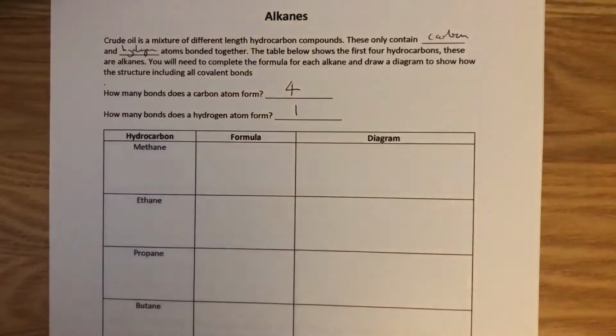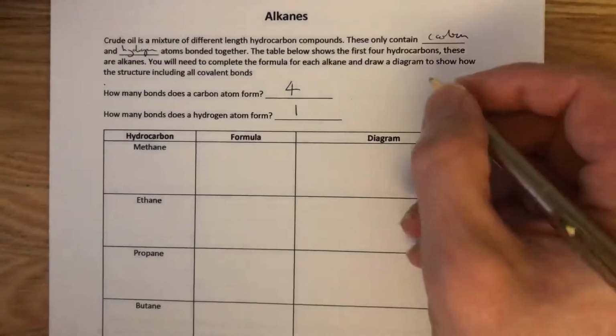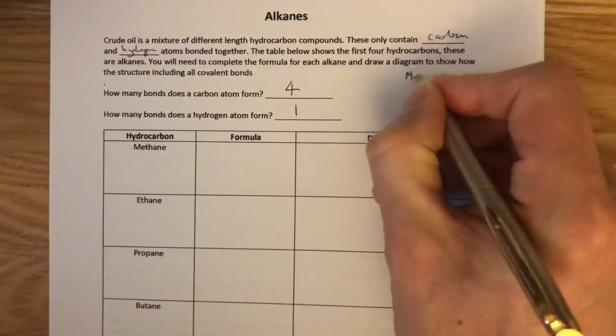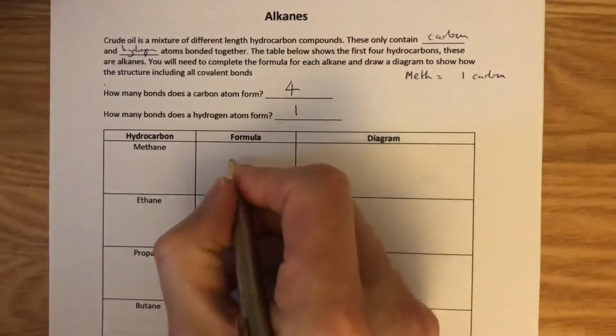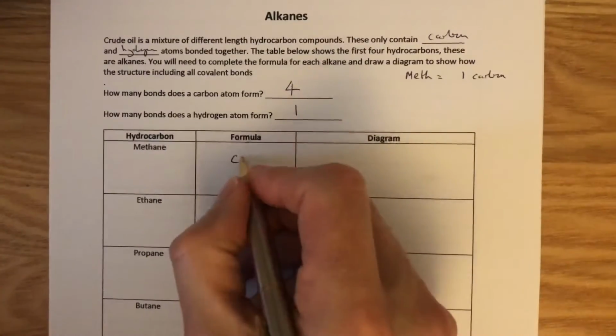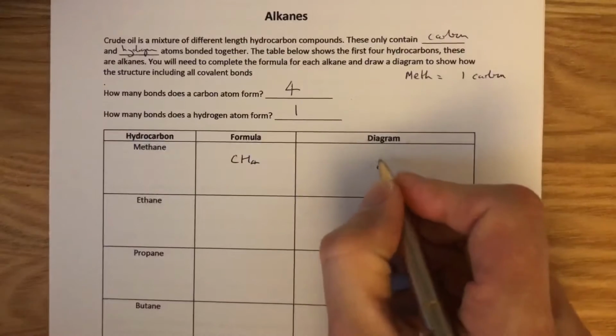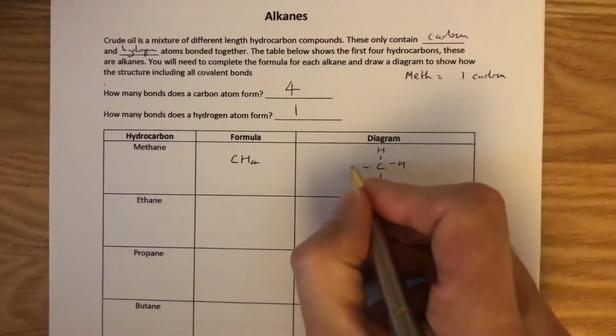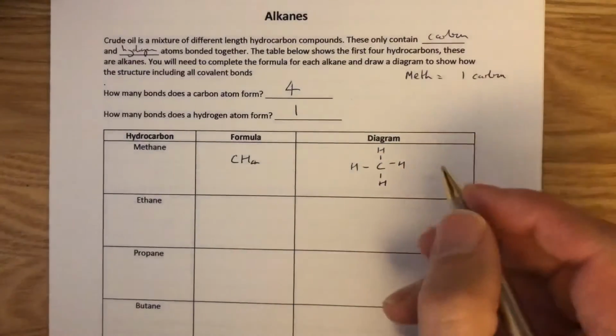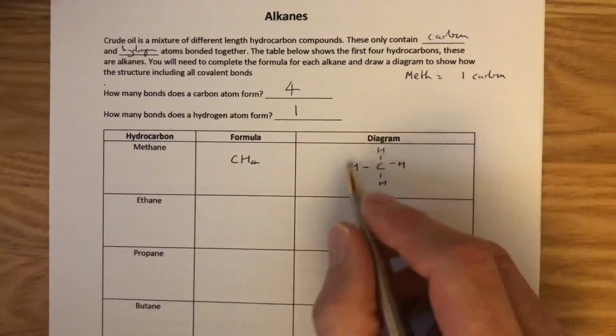Now we have a way of counting the number of carbons in these carbon-based compounds. We have a new numbering system, a different language for numbering. So chemists don't call one carbon, one carbon, they call one carbon meth. Let's just write that down here, it might be useful to us. So meth means one carbon. So our formula is going to be C, and carbon forms four bonds, so it's going to be CH4, and our structural diagram is going to look like this: carbon with four lines coming out. The lines are, of course, covalent bonds.